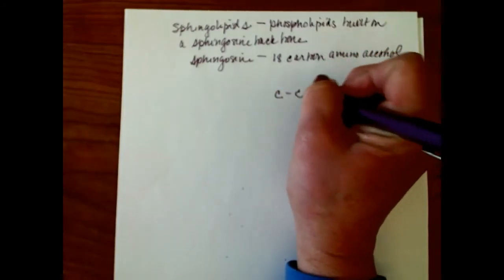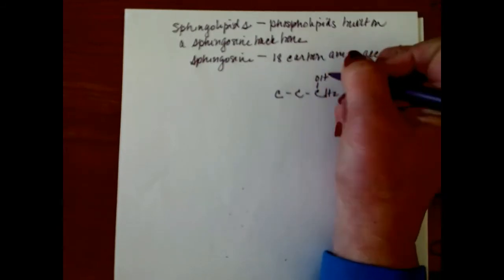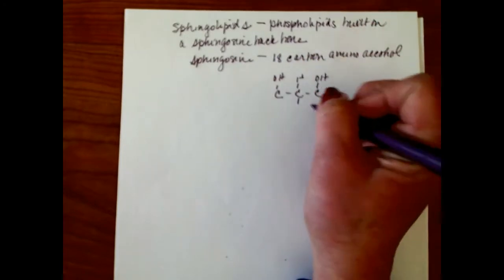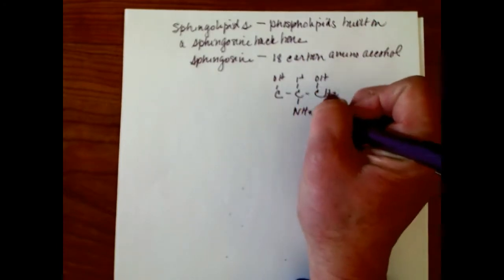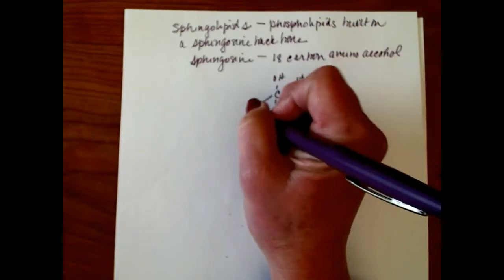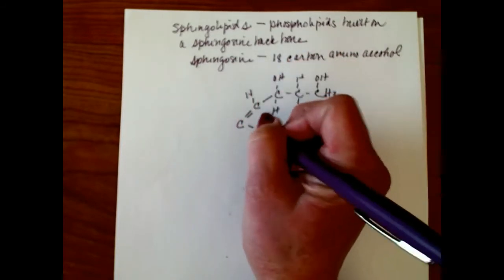So the business end of this, I'm going to start with, contains 2 hydroxyl groups and the amino group. And then we have a carbon-carbon double bond that is trans.